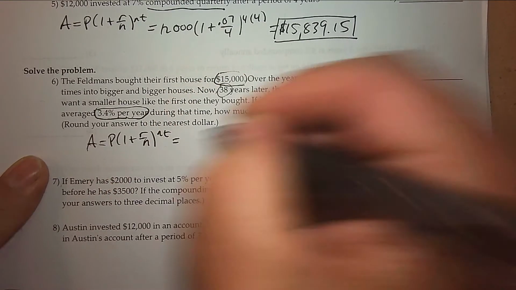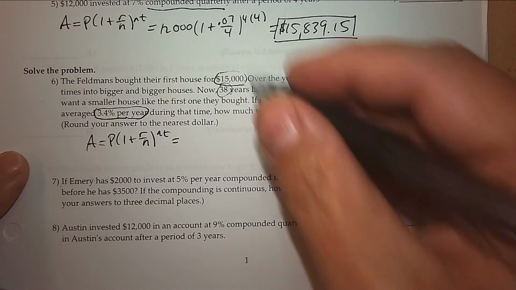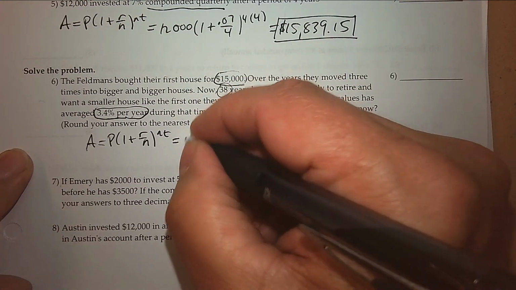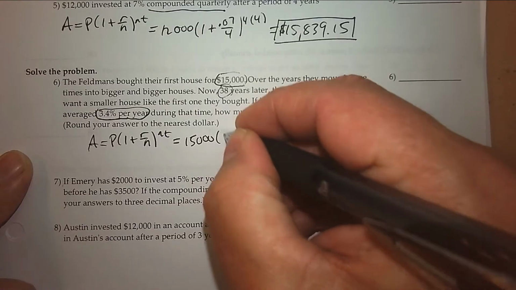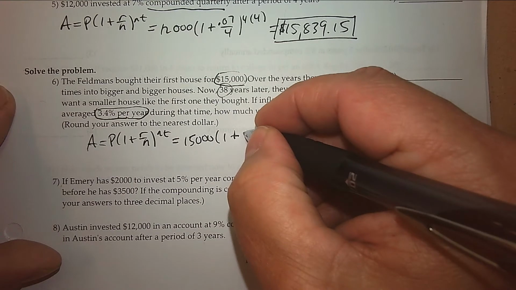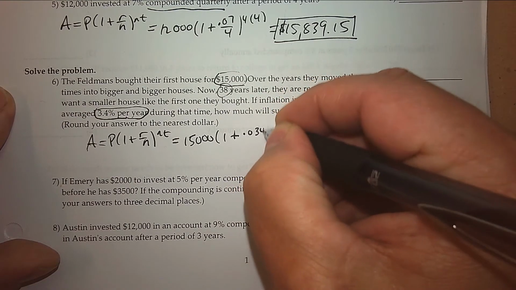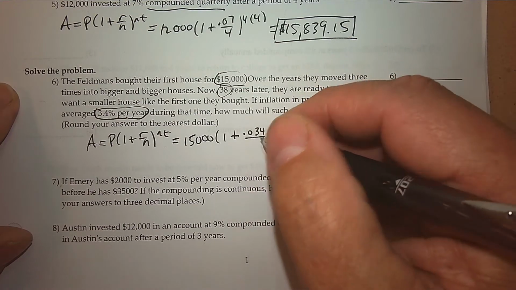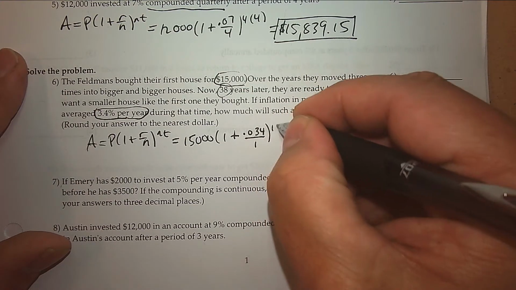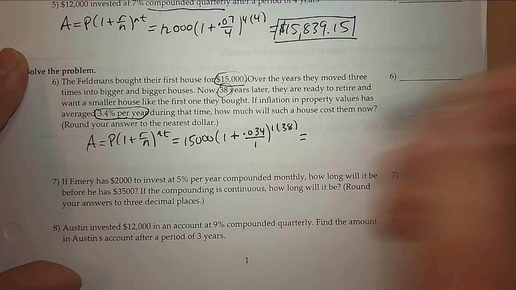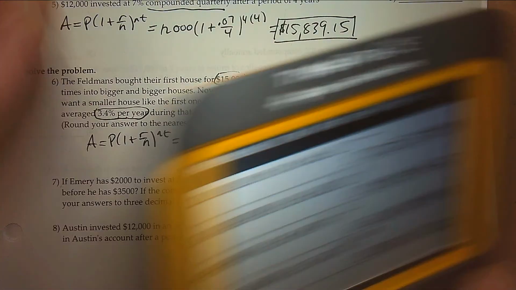So if I read carefully, the original amount for the house was $15,000, so that's P. The interest rate, well, 3.4%. So be careful, that's 0.034. You move the decimal 2 to the left. Per year means once a year, and then it was 38 years later. So how much would that house be worth now with inflation? So then I put that in the calculator.